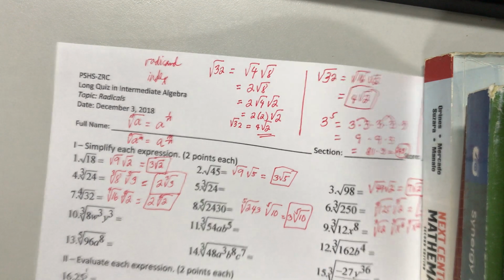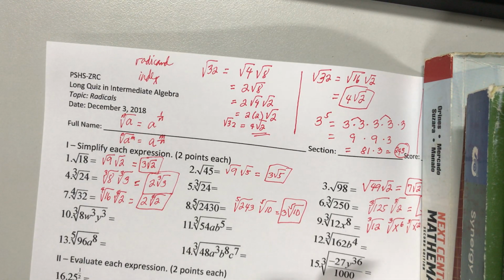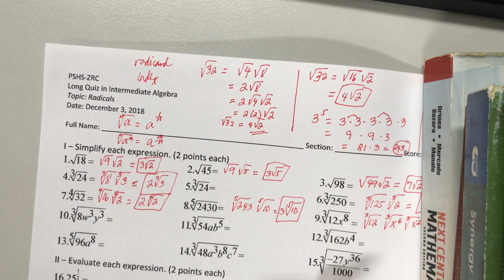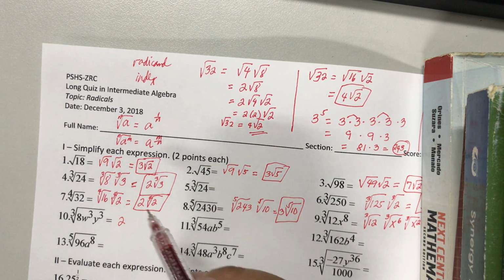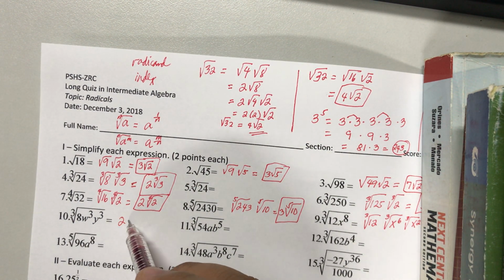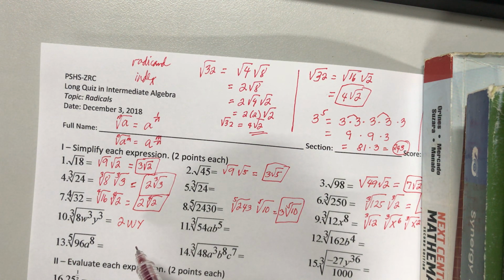Okay, number 10. Cube root of 8w cubed y cubed. Is 8 a perfect cube? It is a perfect cube. So the cube root of 8 is 2. The cube root of w cubed is w. The cube root of y cubed is y. So the cube root of 8w cubed y cubed is 2wy.